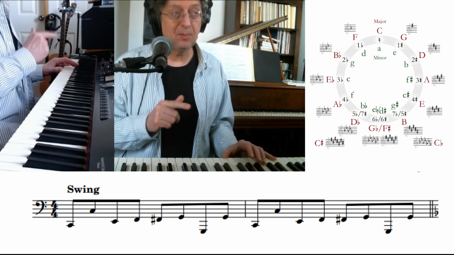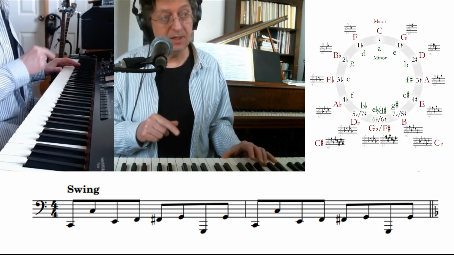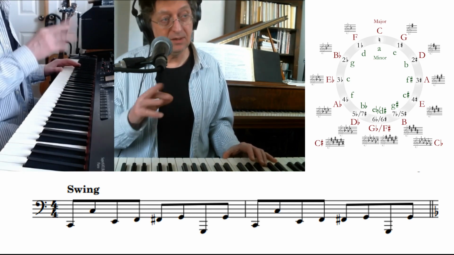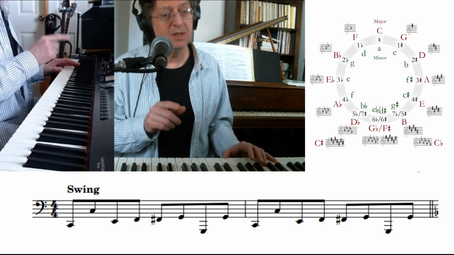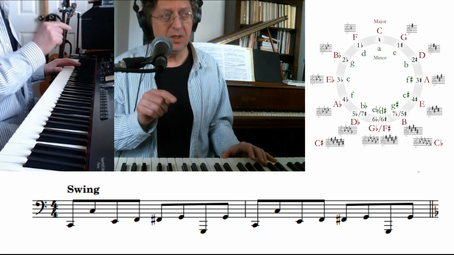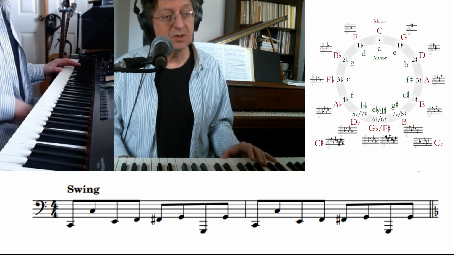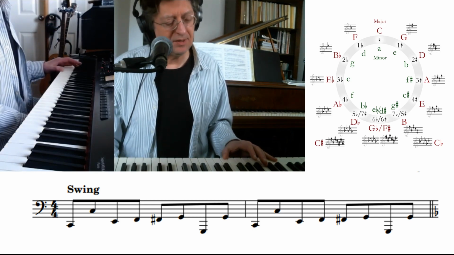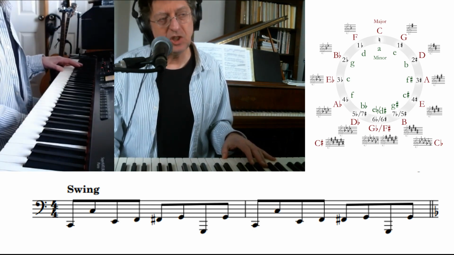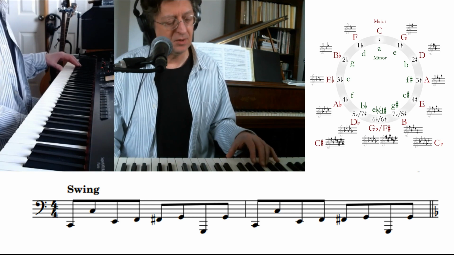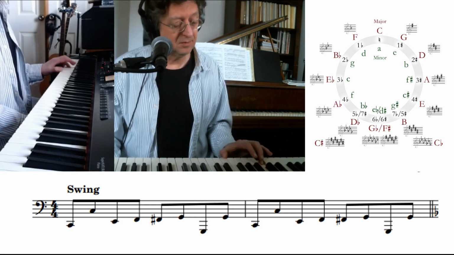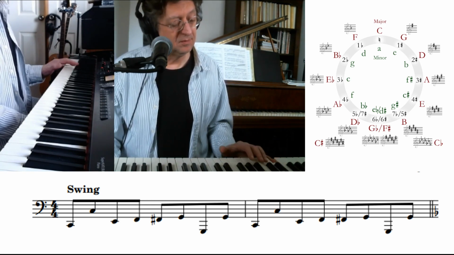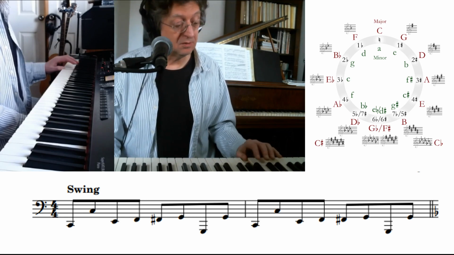So this is our pattern. We're going to start with C, and the reason I'm doing this is because I want to show you that when you practice through this cycle of fifths, circle of fifths, you have a tendency to learn the shapes of these different little things. So we'll start with C. We do this.